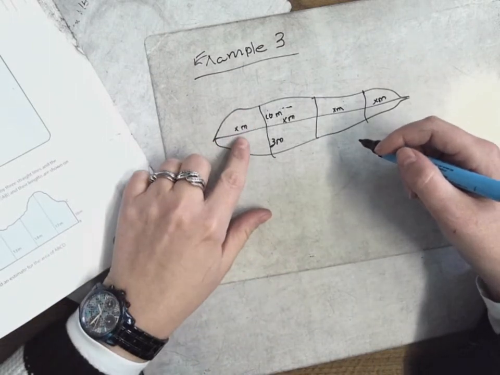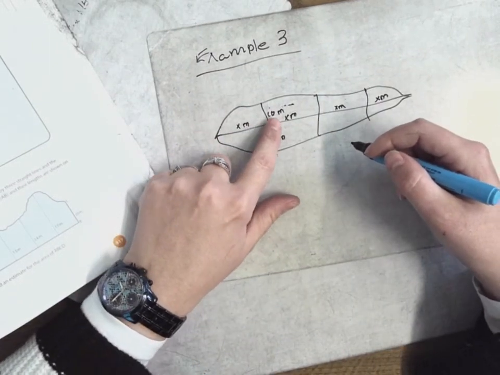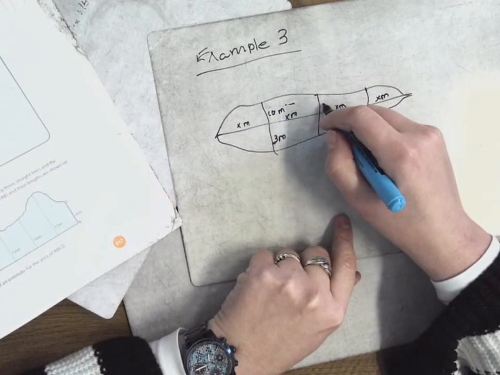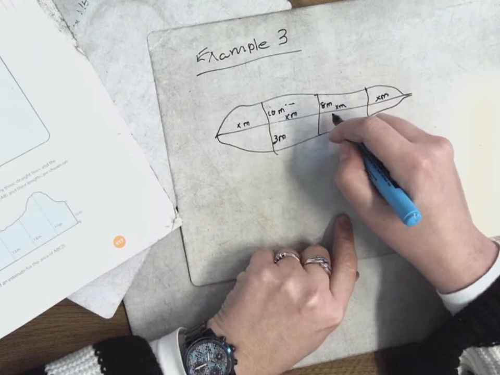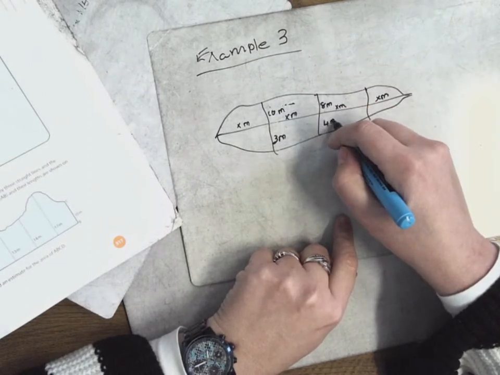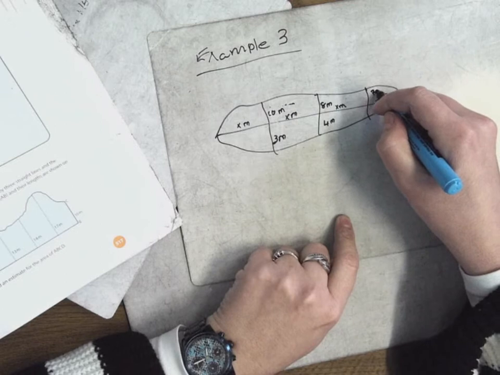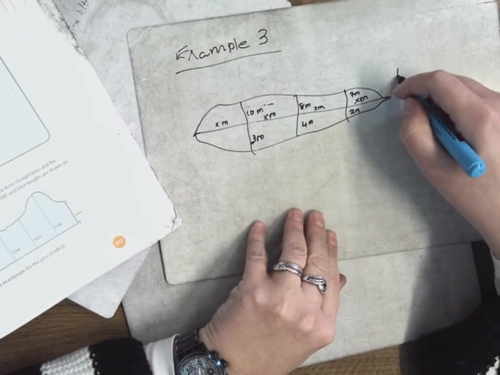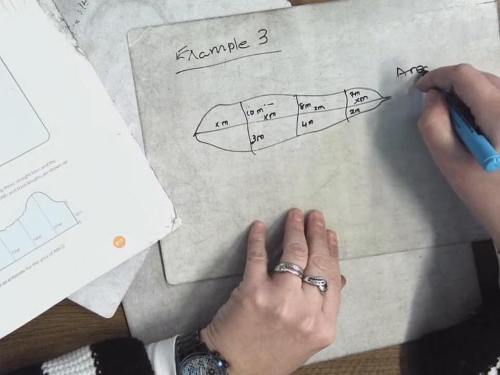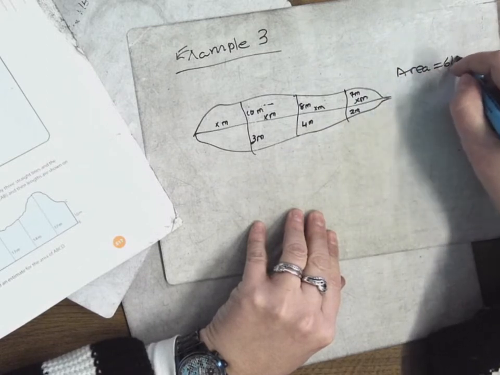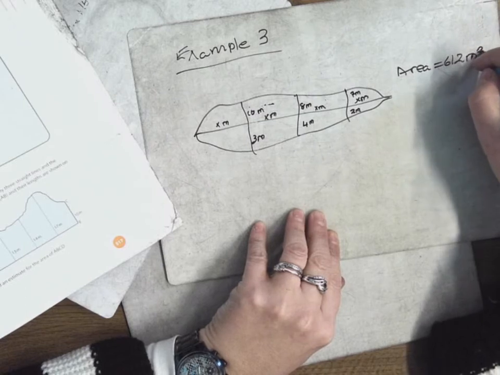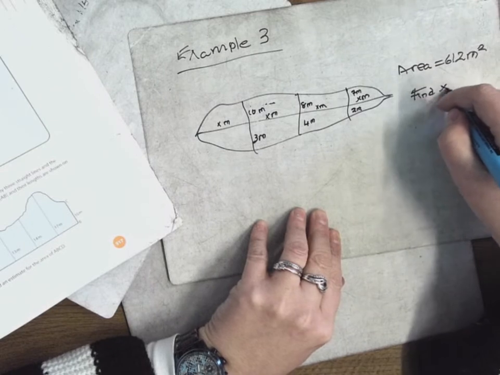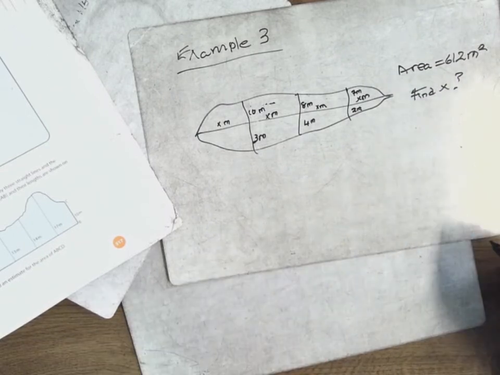That says X meters. And then this says 10 meters and 3 meters. This says X meters again. This says 8 meters and 4 meters. And this is 7 meters and 2 meters. Okay? And they're giving me the answer, they're telling me the area is 612 meters squared, and the thing is to find X. So that's the question, find X. So they're telling me the answer, okay?